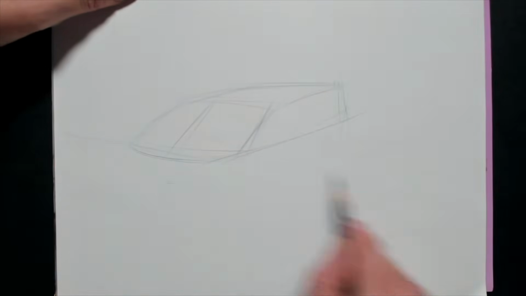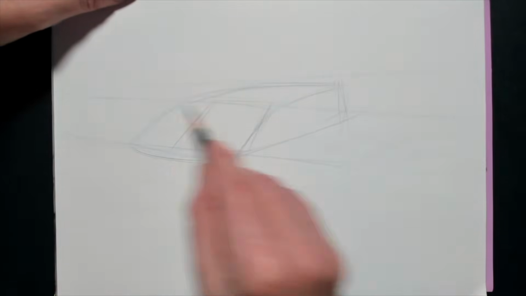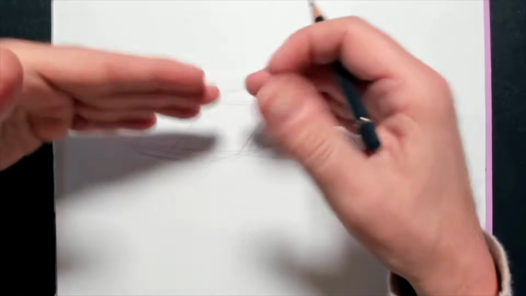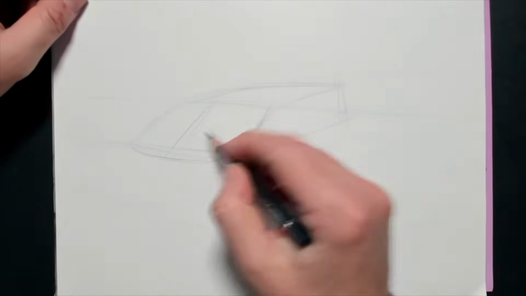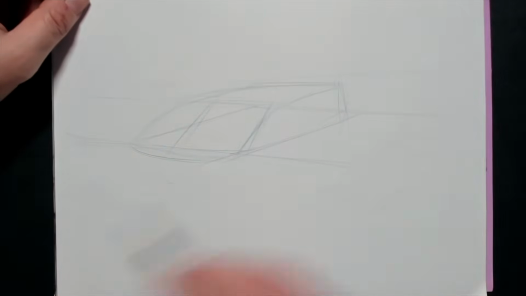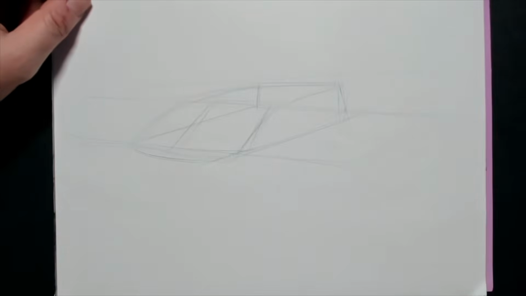Then this is the perspective. And I will sketch in transparency also the other part of what I cannot see. So the belt line here, the C-pillar here, okay?